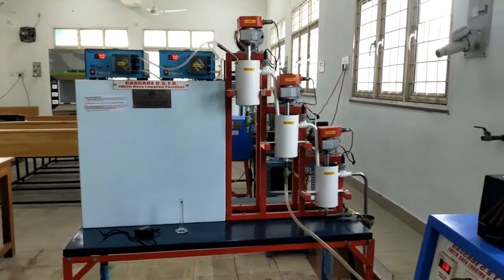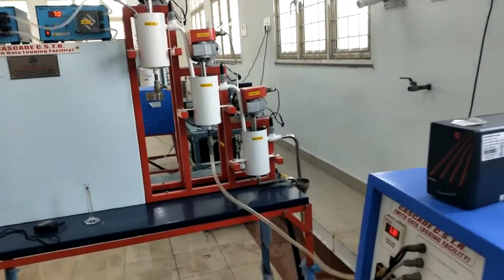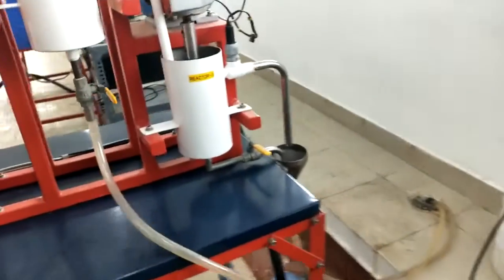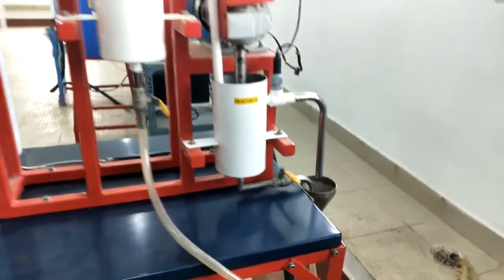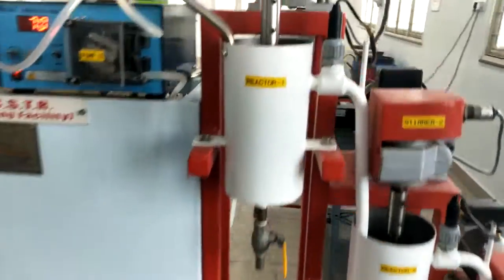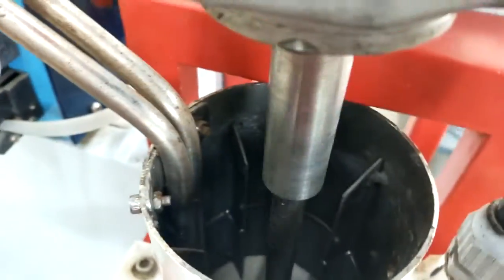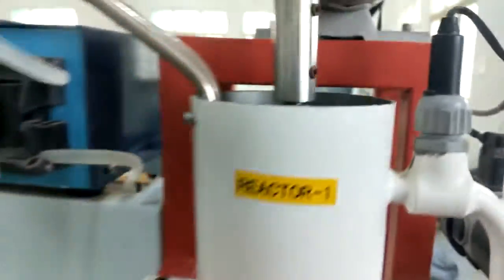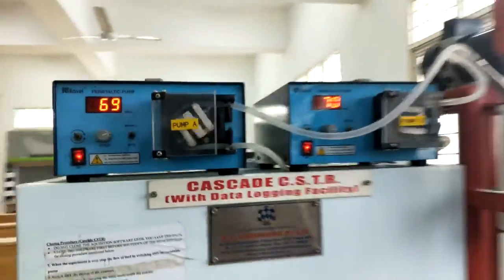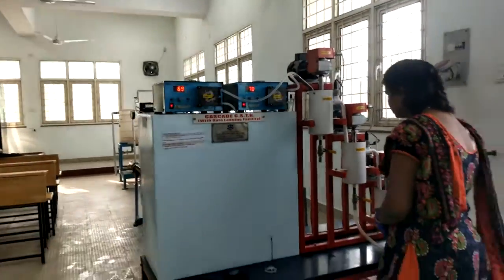So we waited for 10 minutes. Once the product starts coming out, we will start collecting the sample from the reactor 3. The water level has come around 60% in the tank. You can see that. So we will wait for some time for water to flow out of the third reactor.